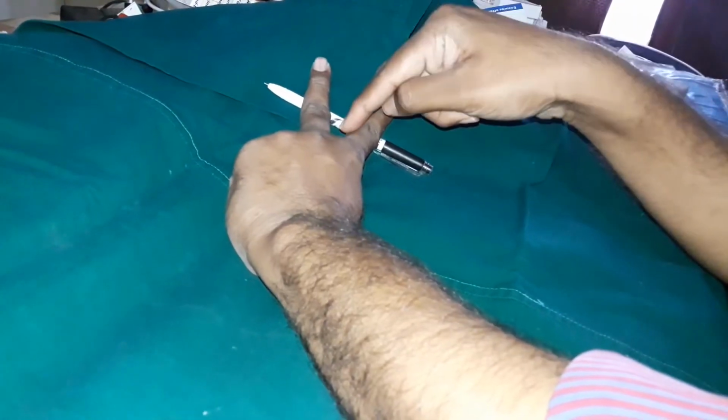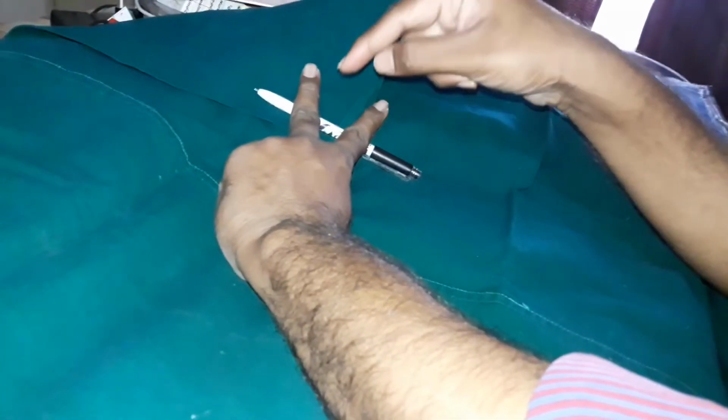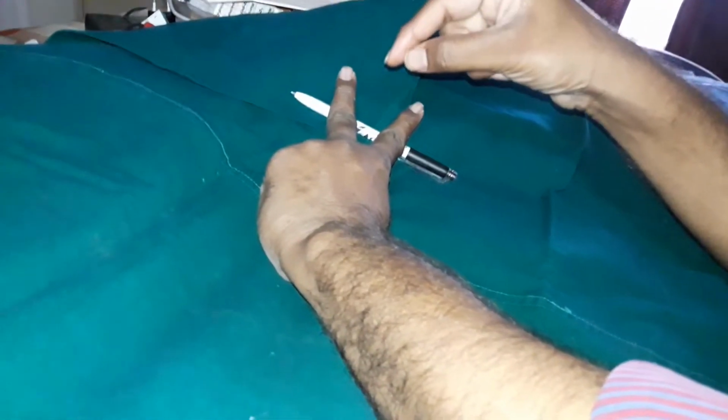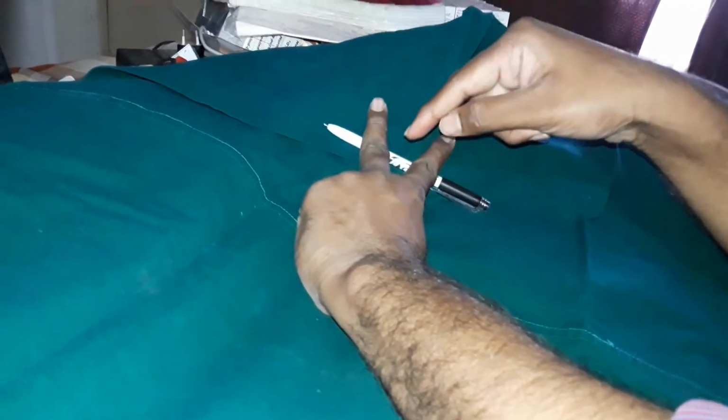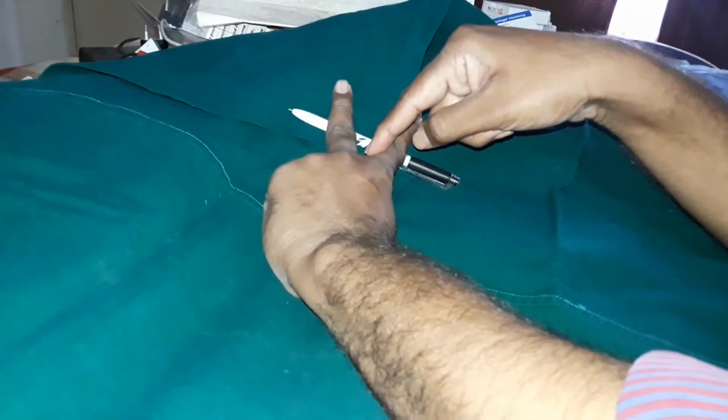So be cautious. Whenever you get a small spurt of bleeding, or when you identify the epineurium, you can stop there.